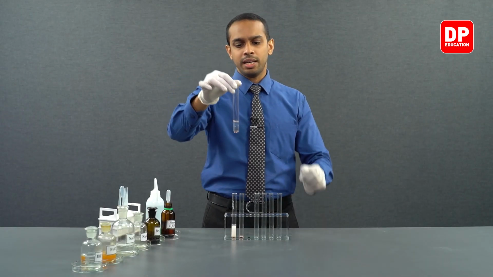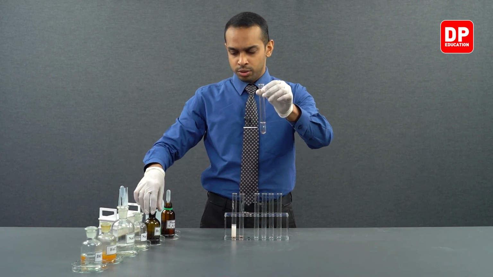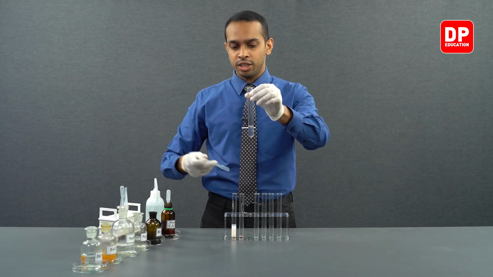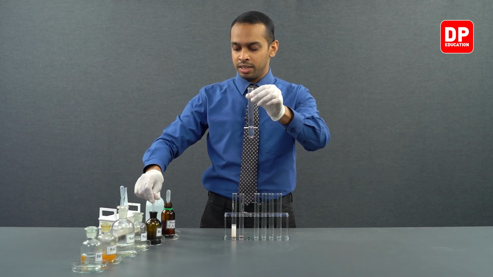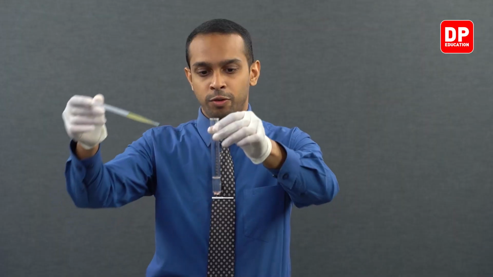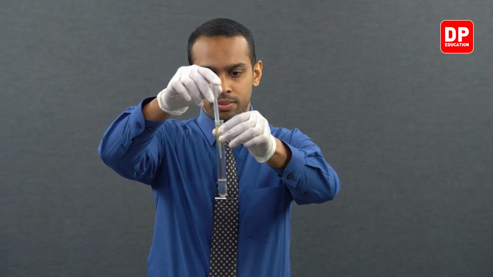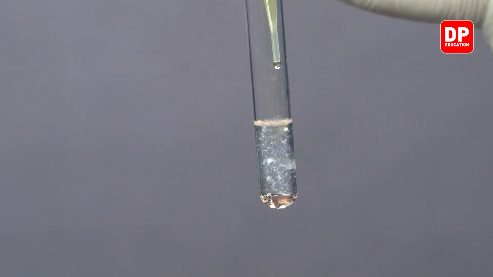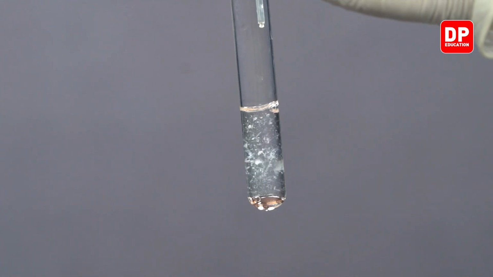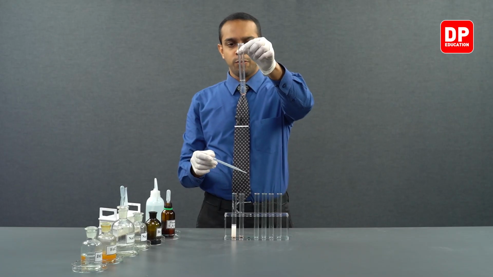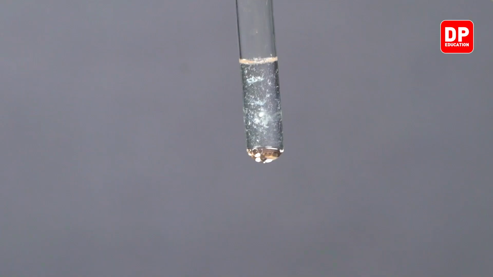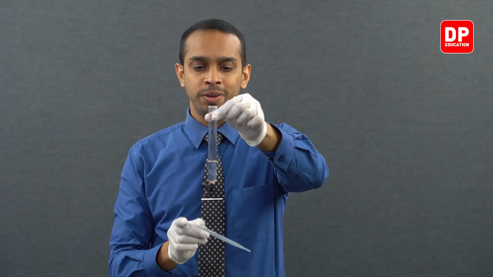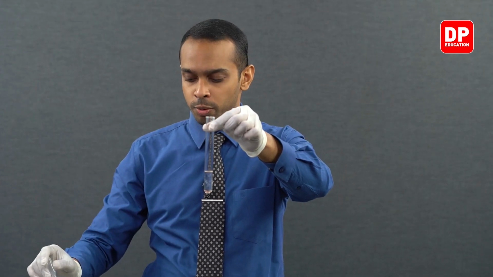Now, let's add a little bit more bromine water to see whether we can see a change in color or whether we can see a bit more precipitate forming here. As you can see, when I add more and more bromine, the precipitate that is formed increases. The precipitate that you see here is 2,4,6 tribromophenol.